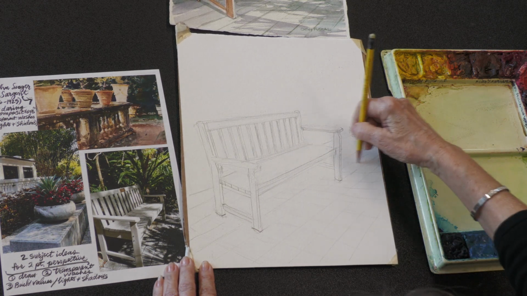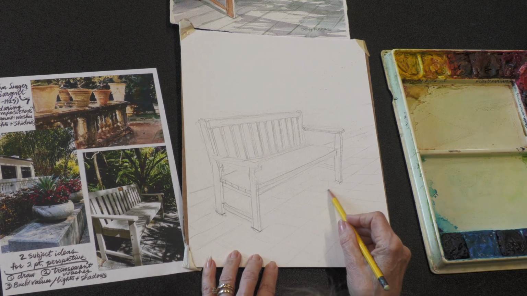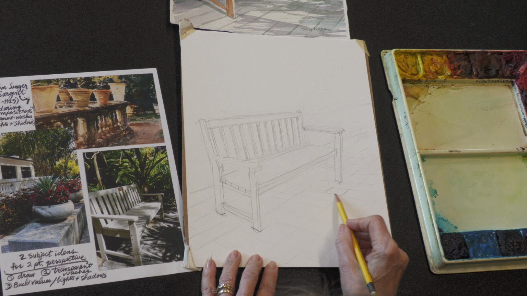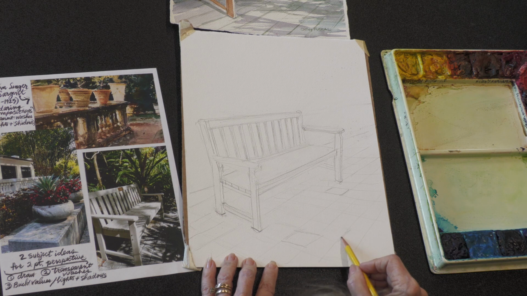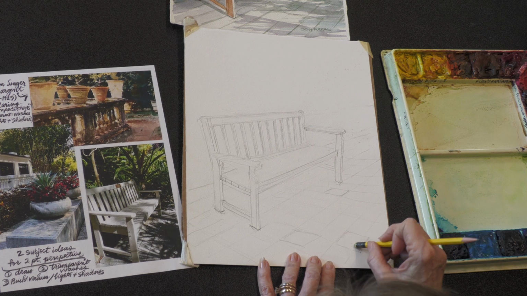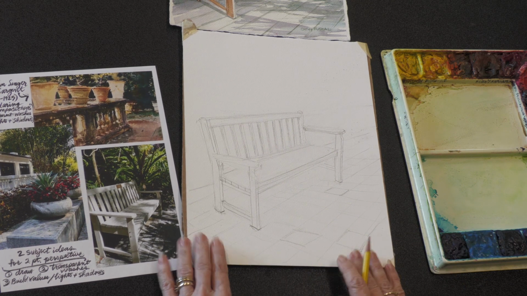And of course, I'm making a mess, but you get the idea, okay? So this stone right here is going to be much smaller than, say, this stone right here. And this stone right here actually should be a little bigger because it's getting closer to me. So it's a logical placement, okay?